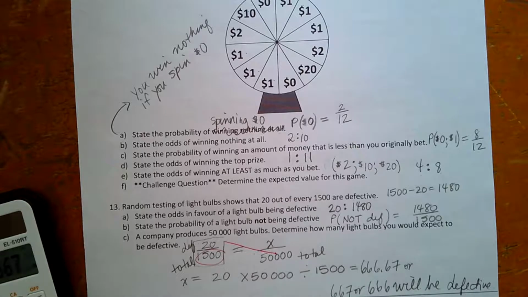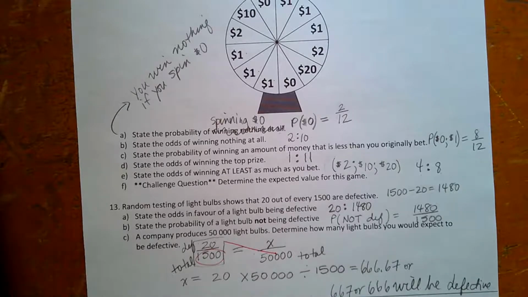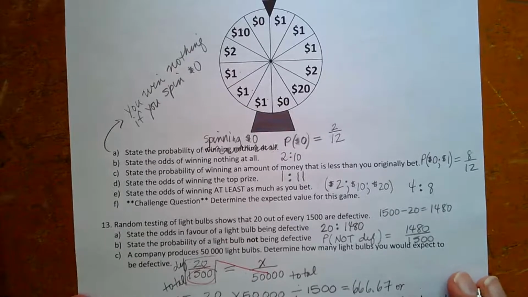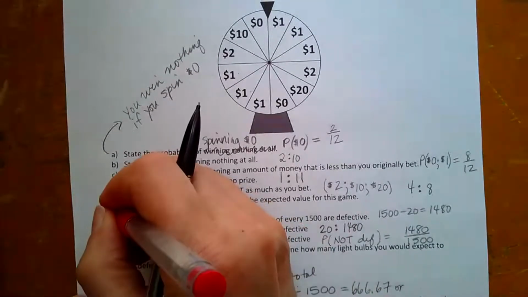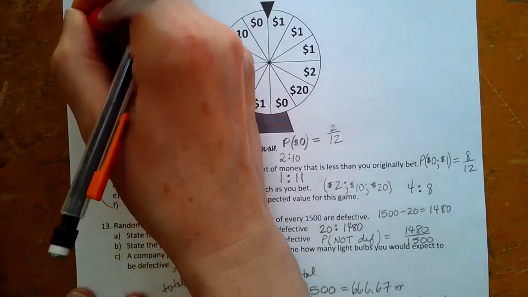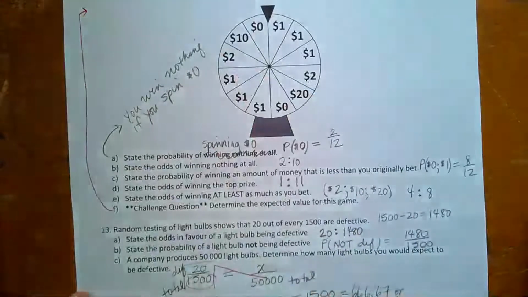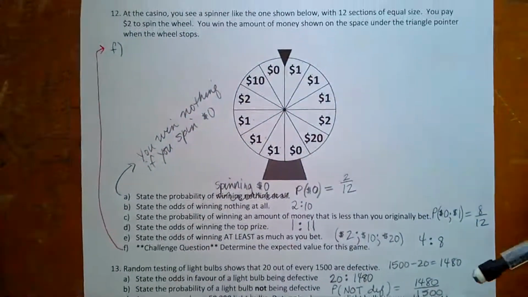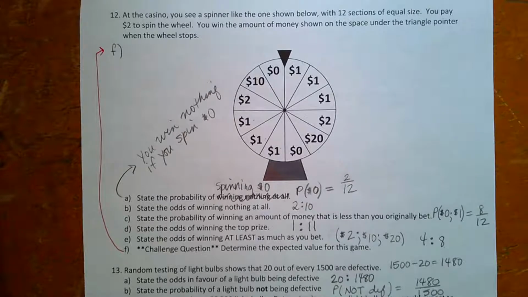Okay, one other thing, I'm just going to go a couple minutes over, and let's try the challenge question, which is F. Now I'm running out of room here. So I'm just going to move up here. I'm going to do F up here. All right. Determine the expected value for this game. So remember what expected value is?